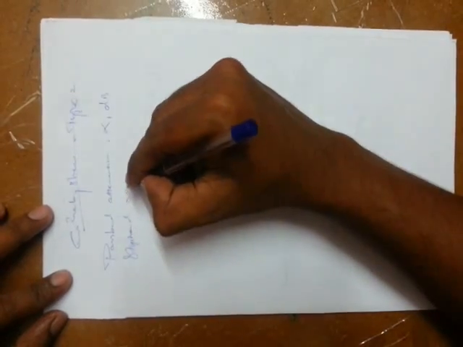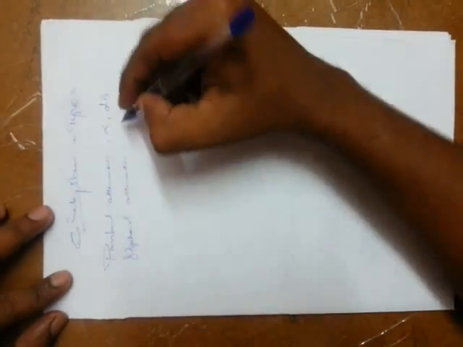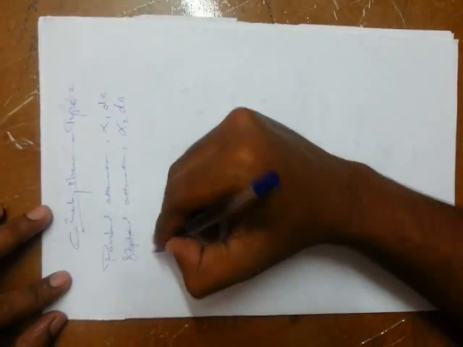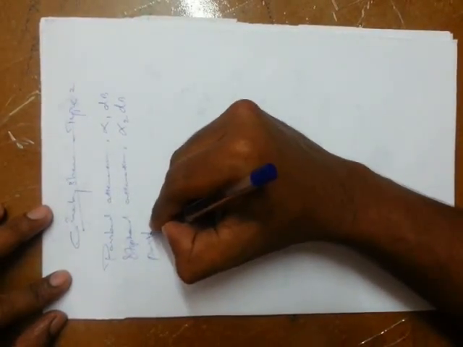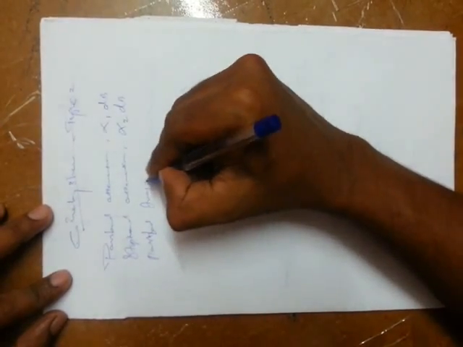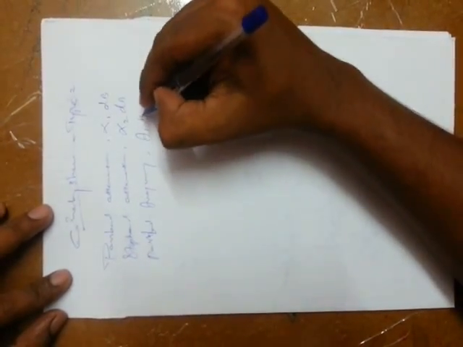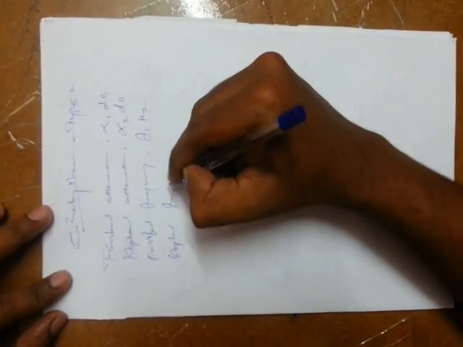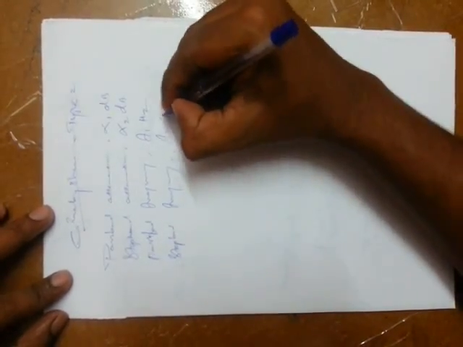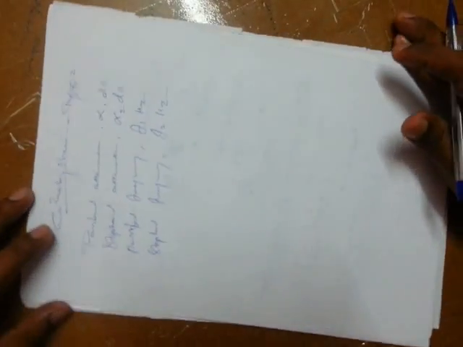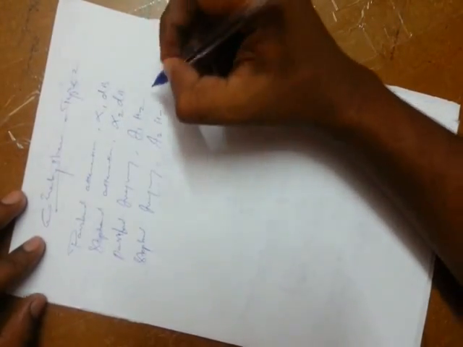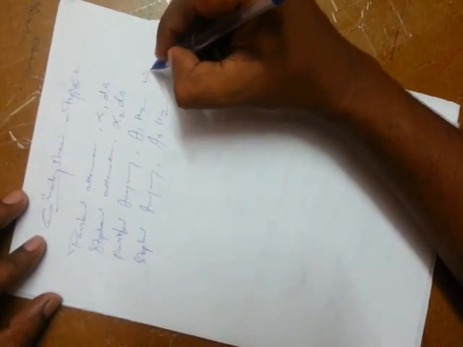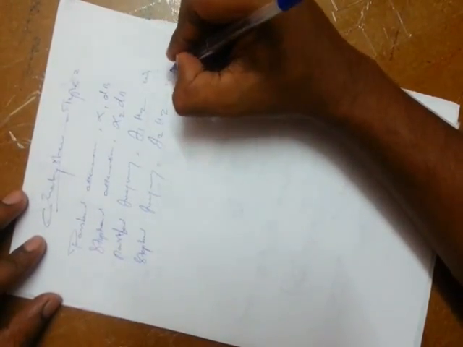stopband attenuation will be given in terms of alpha 2 decibels, and passband frequency F1 hertz and stopband frequency F2 hertz. Here they may give it in terms of frequency or in terms of omega 1 and omega 2.